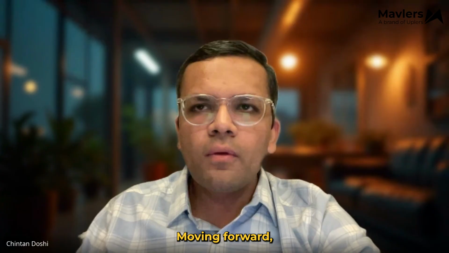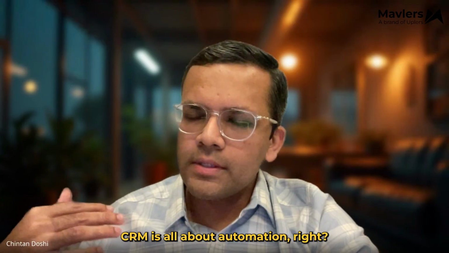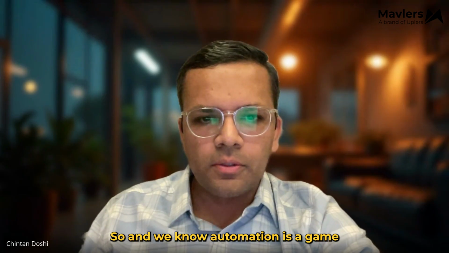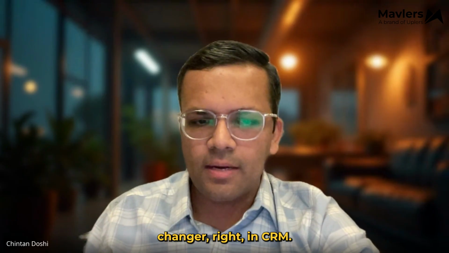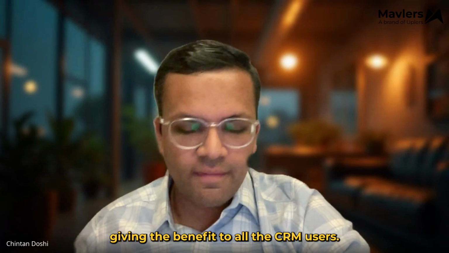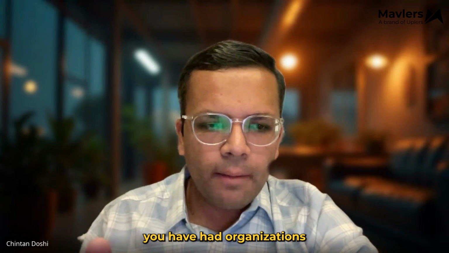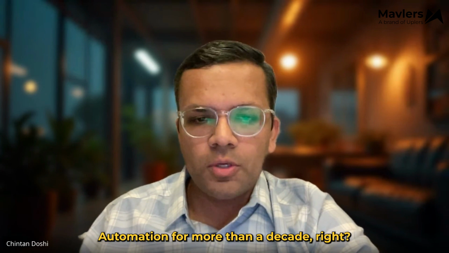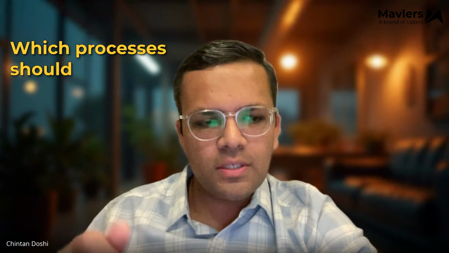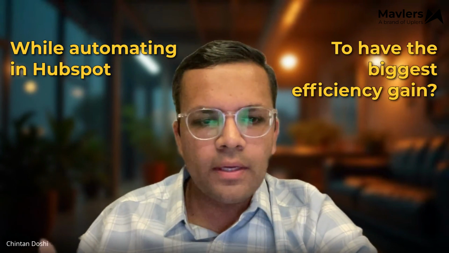Great insight. Moving forward, we also heard that HubSpot, as a CRM, is all about automation, right? Automation is the key process for CRM. And we know automation is a game changer in CRM. So it's important to make sure that your processes are automated as much as possible, giving the benefit to all the CRM users. And Martin, you have helped organizations implement HubSpot automation for more than a decade, right? If I'm not wrong. And which processes should managers prioritize while automating in HubSpot to have the biggest efficiency gain?